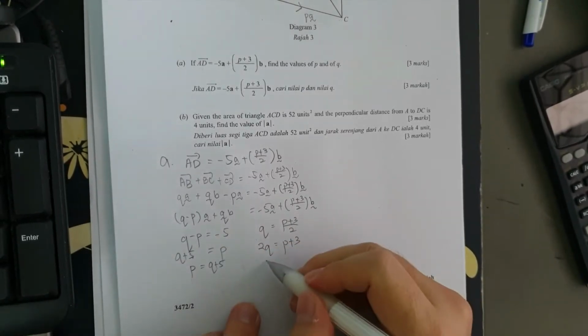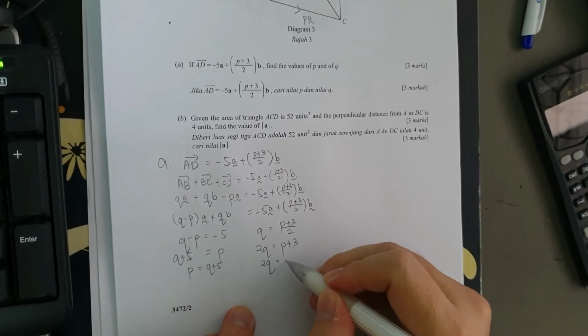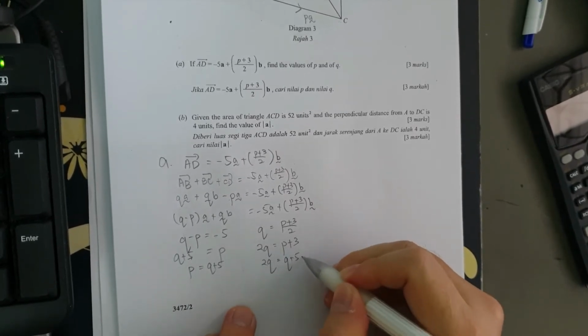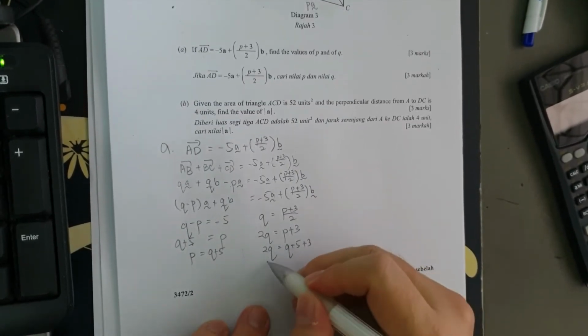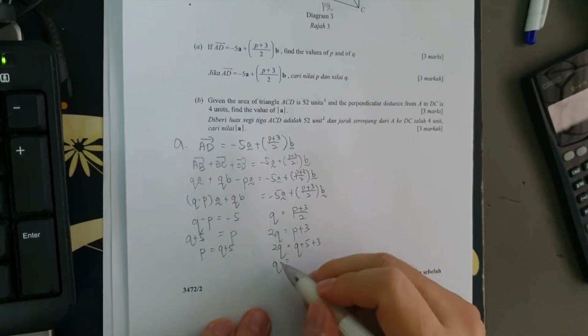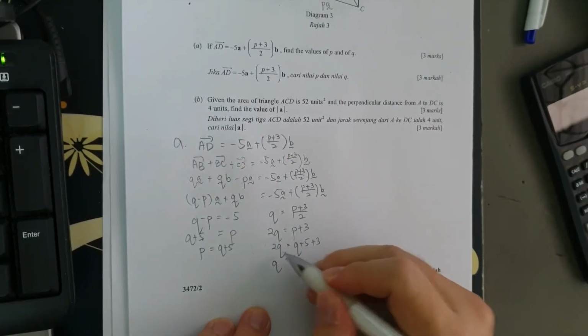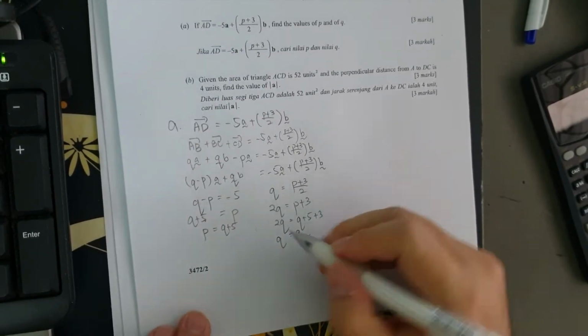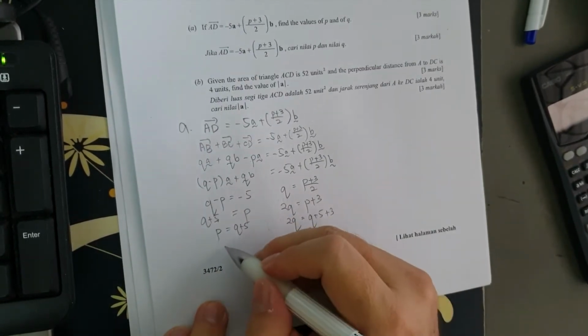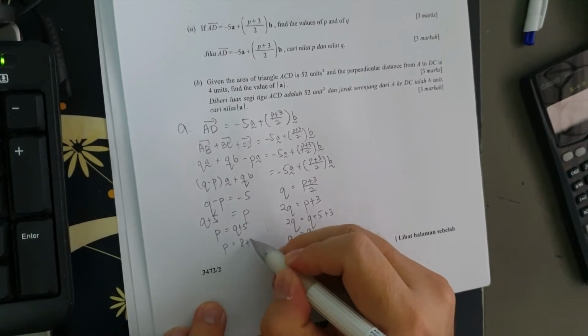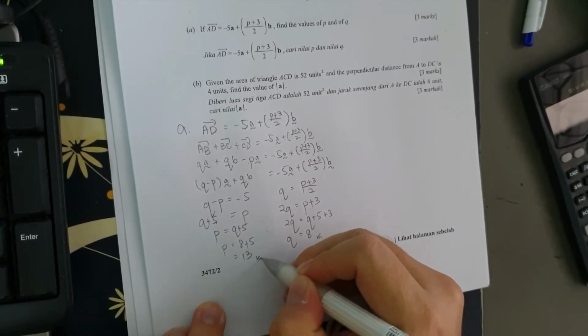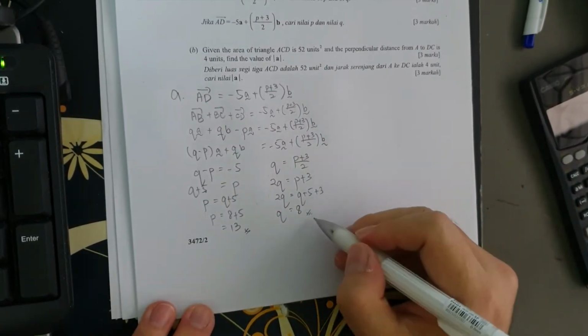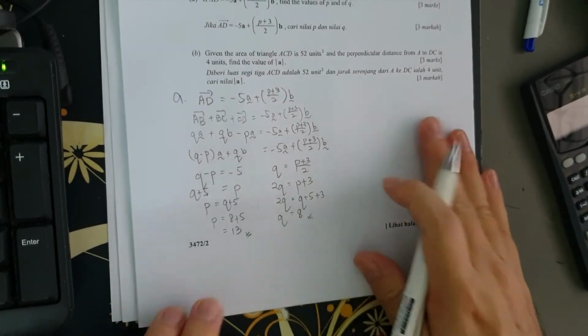Put this here. So 2Q equals Q plus 5 plus 3. So this Q, bring it over. Q will be equal to 8. 2Q minus Q is Q. So when I get Q is 8, I can actually put it inside over here. P will be equal to 8 plus 5 equals 13. You see? Good. And that's the answer.